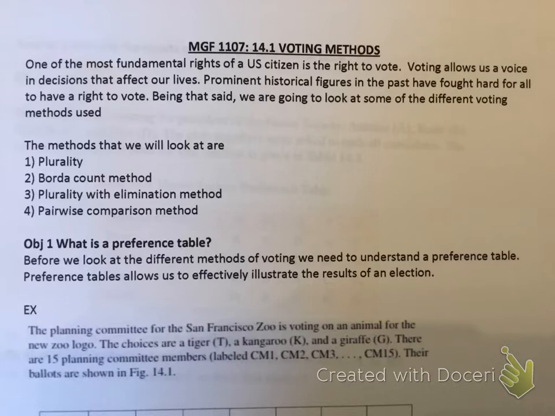The choices are tiger, which is represented as a T, a kangaroo, which is represented as a K, and giraffe, which is represented as a G. There are 15 planning committee members labeled CM1, CM2, CM3, and so on until we get to committee member number 15. Their ballots are shown in figure 14.1.